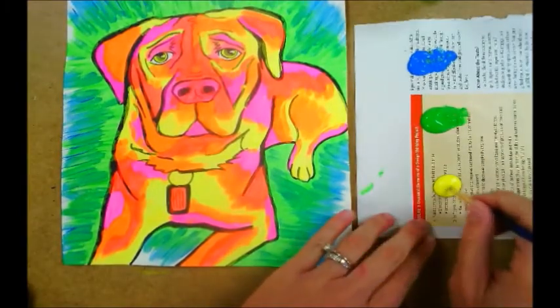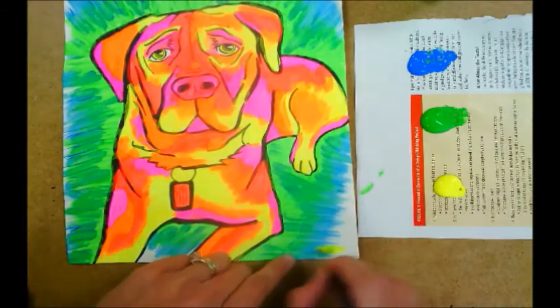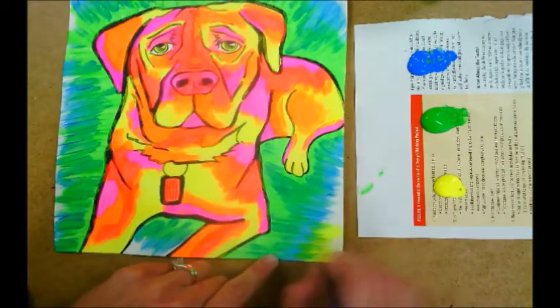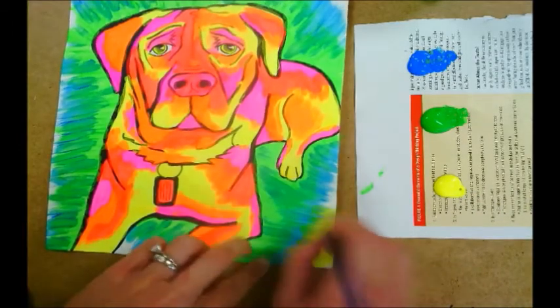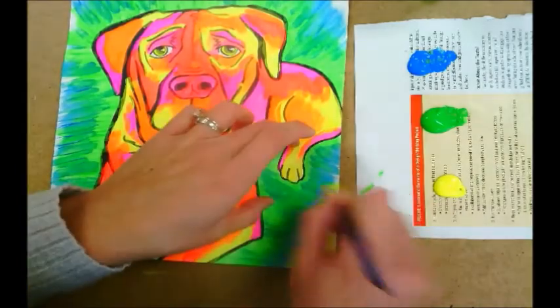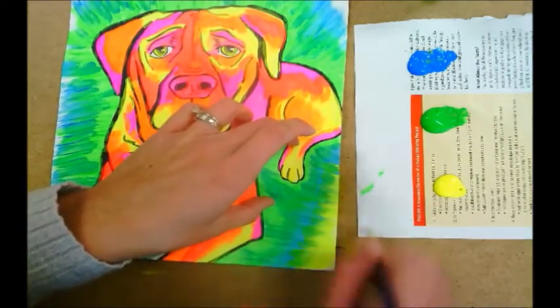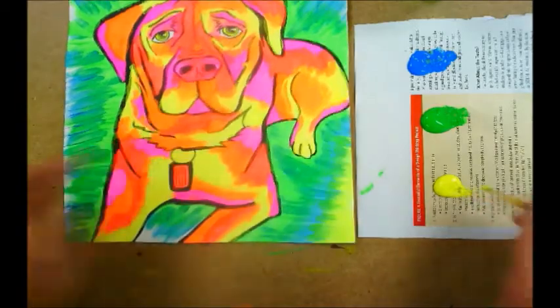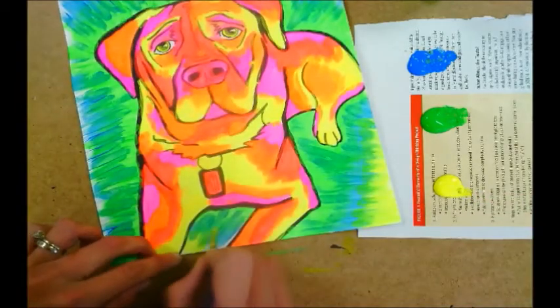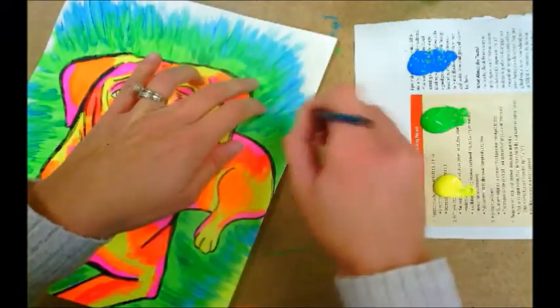So we're going to go around, and now same thing. I'm going to overlap a little bit. My brush strokes are going up and out away from the animal, kind of radiating away from the animal. And I'm going to fill in all that empty space.